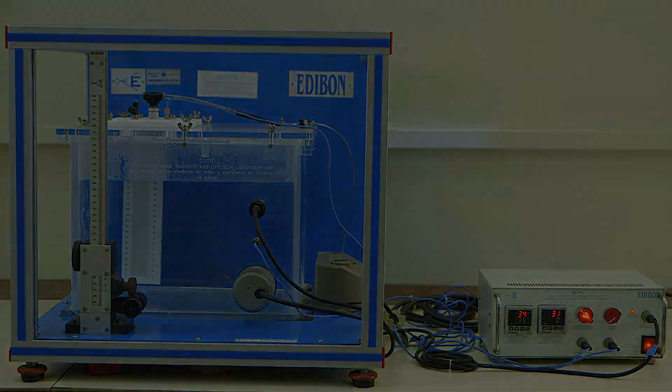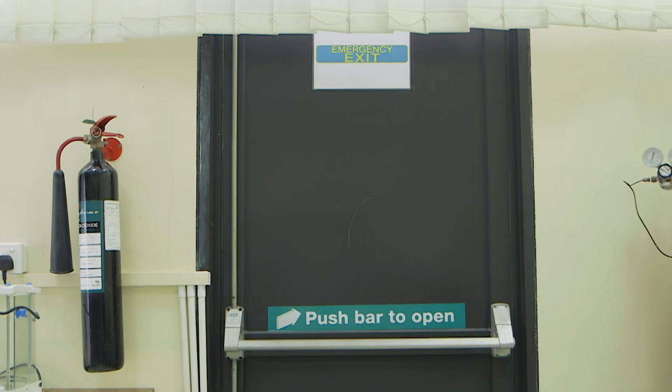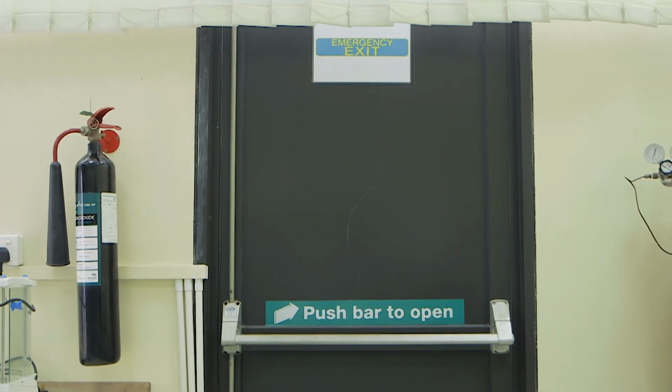This is emergency exit door of this lab. I have done the experiment and I am going out from this lab.